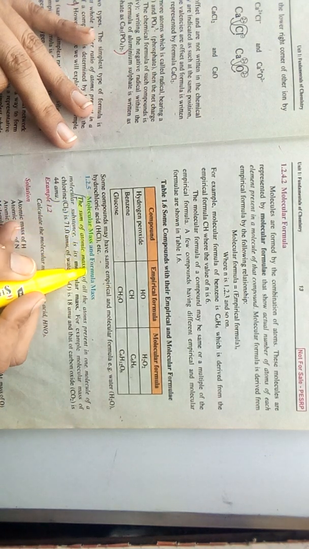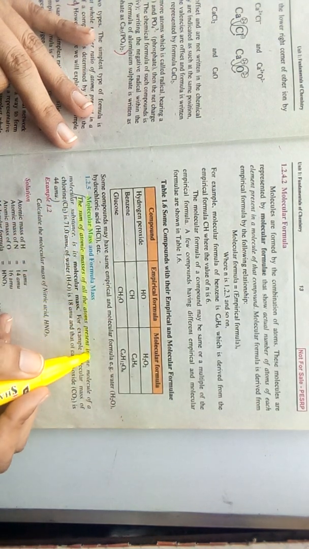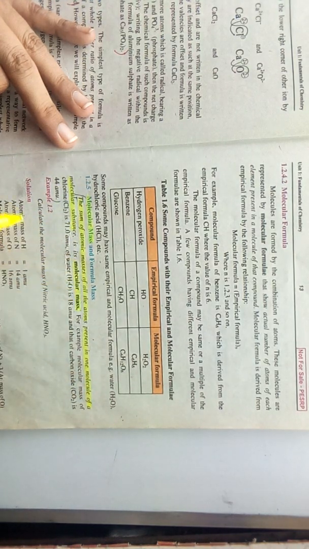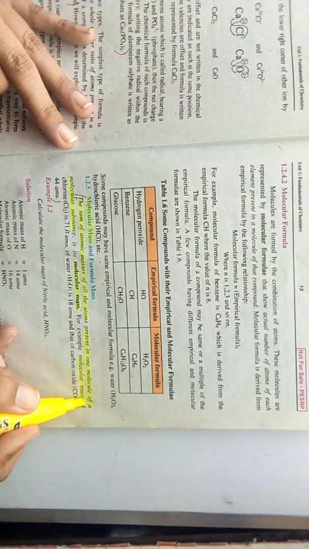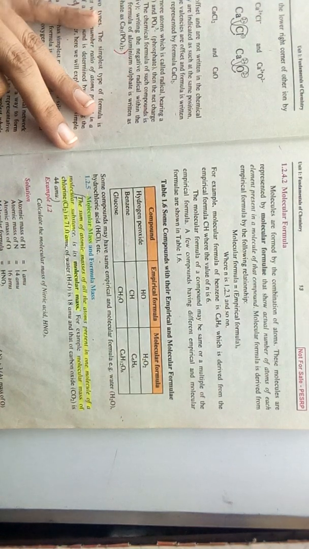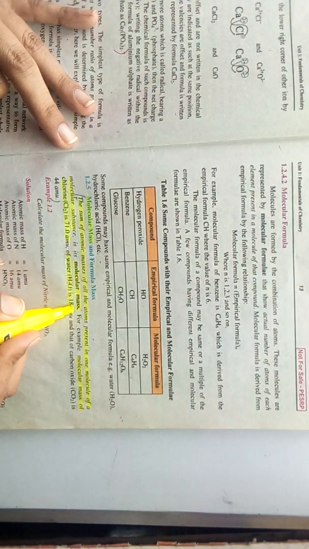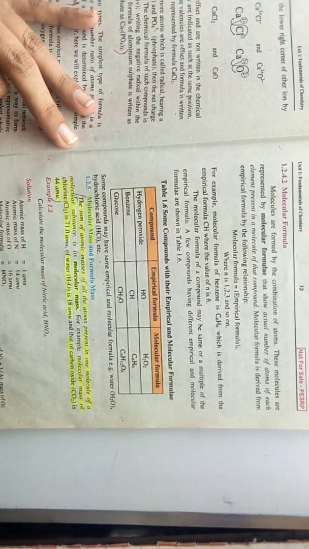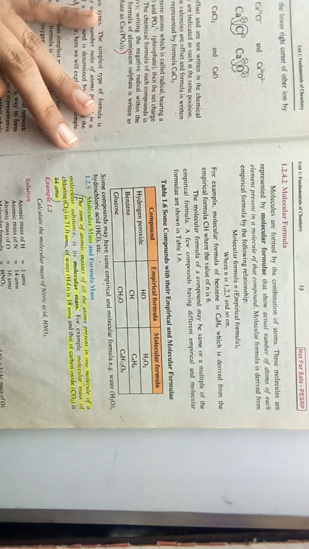The sum of atomic masses of all the atoms present in one molecule of a molecular substance is called the molecular mass. For example, the molecular mass of chlorine is 71, water is 18 AMU and that of carbon dioxide is 44 AMU. So students, when we sum up the atomic masses of the individual atoms which are present in any molecule, it will be called the molecular mass.